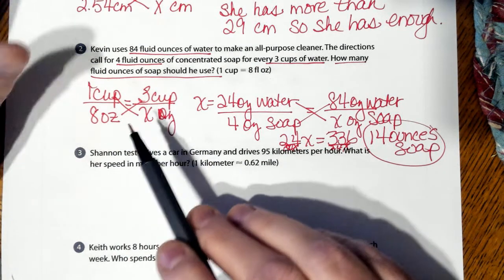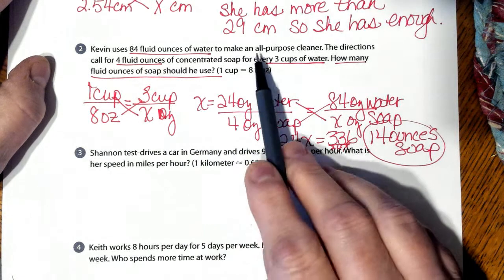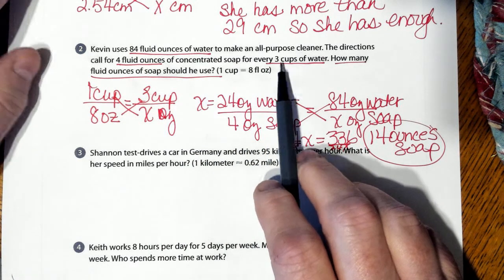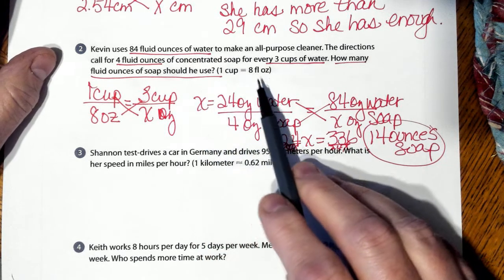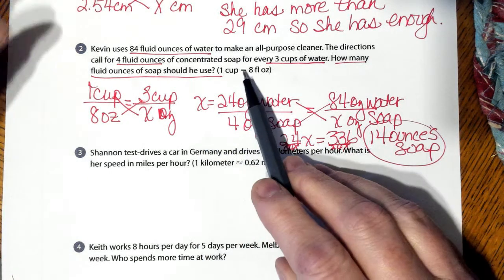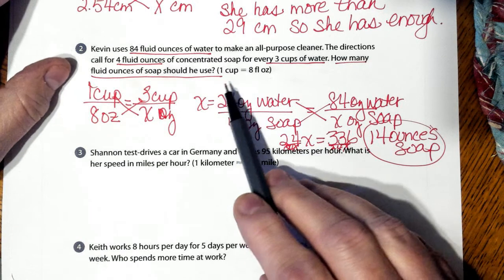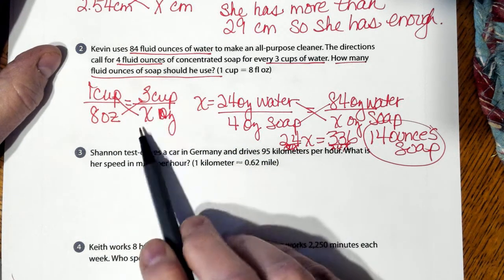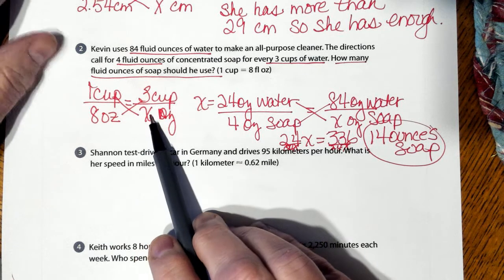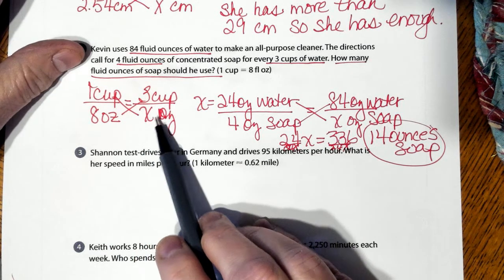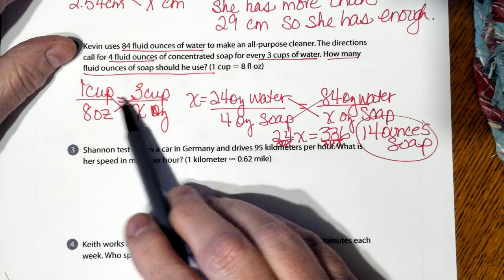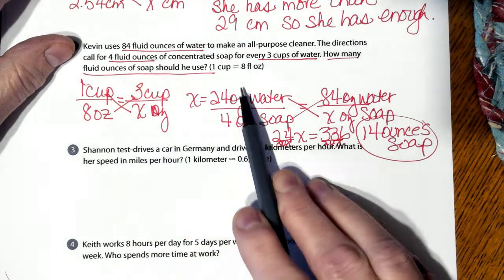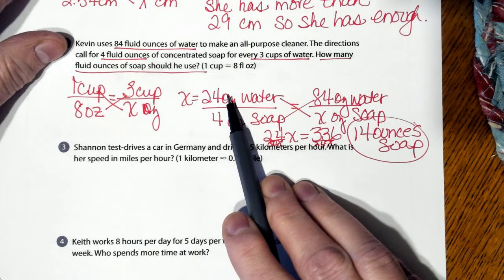Then I have to take this in 2 parts. First, I want to figure out how many ounces is 3 cups of water. So I know what my measurements are for the water and for the soap. So 3 cups, we're going to match that with our 3 cups on top. And that is over X amount of ounces. That's what we're trying to find. So we cross multiply again. X equals 8 times 3, which is 24 ounces of water.